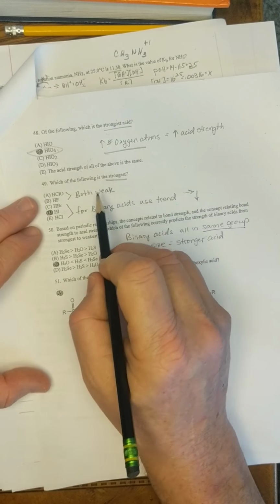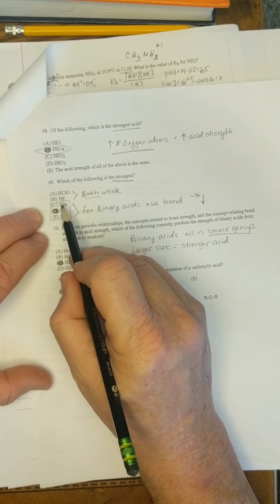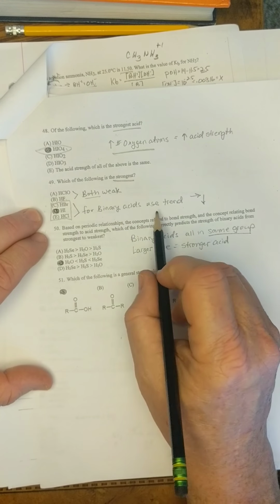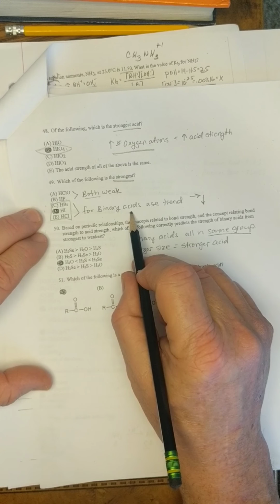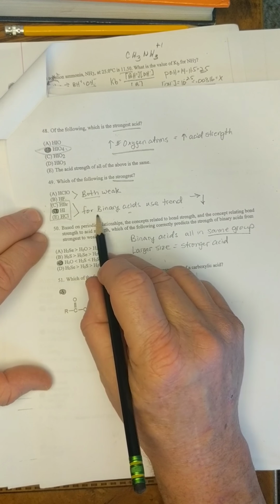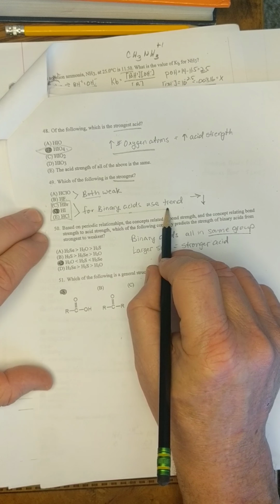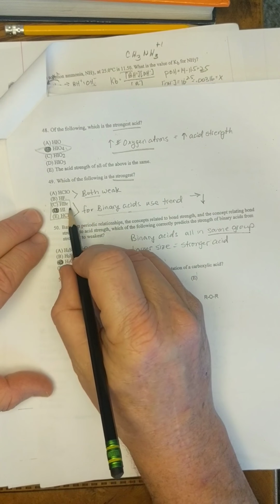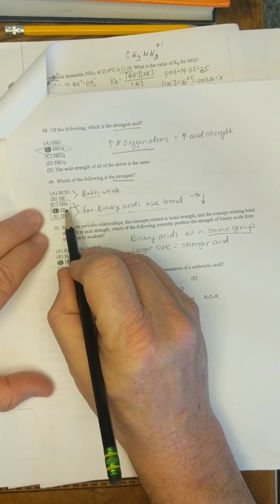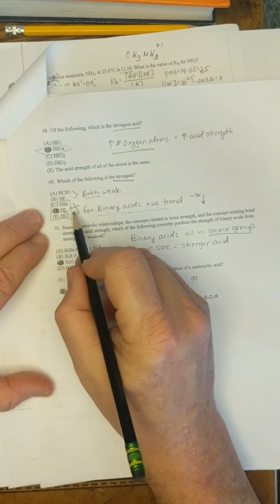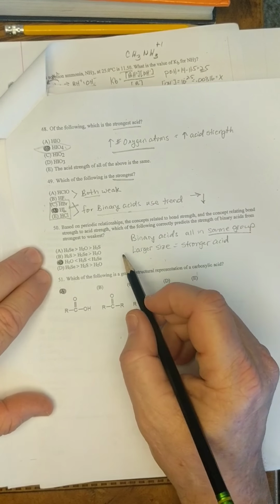Which one is the strongest from below? If I look at this, I think I modified this problem on my sheet. These are all equally strong in water. HF is weak, HCl is weak, but in a non-polar solution, in a differentiating solution, HI would be the strongest because I is the largest, so the H would be able to leave the easiest.